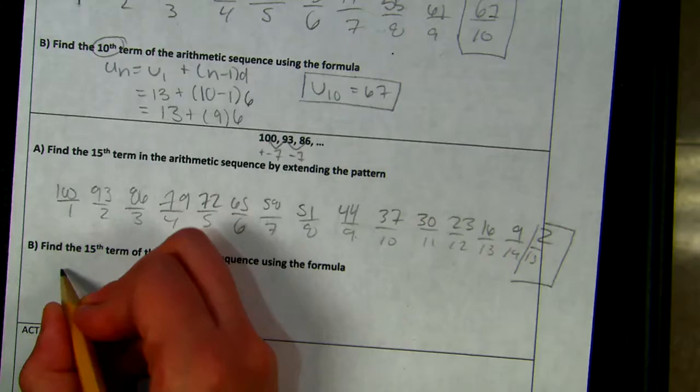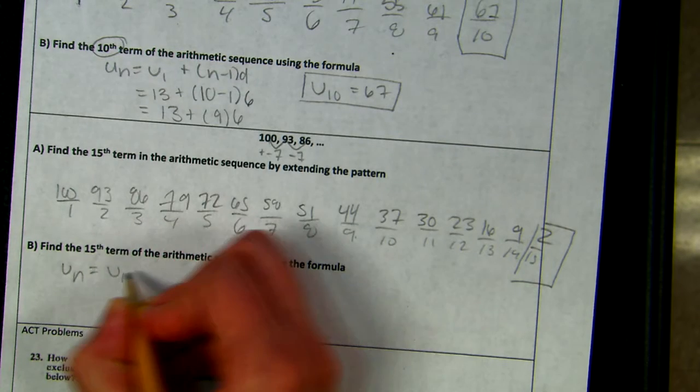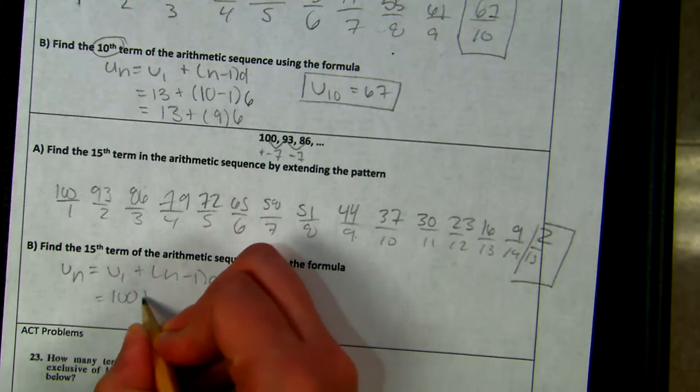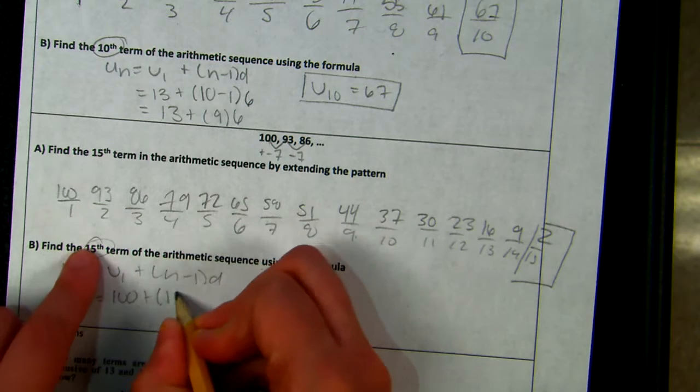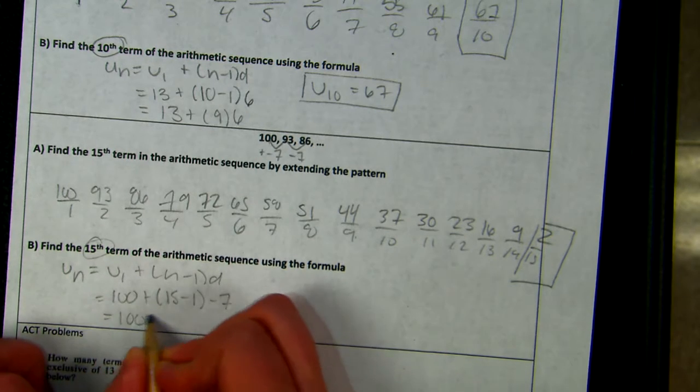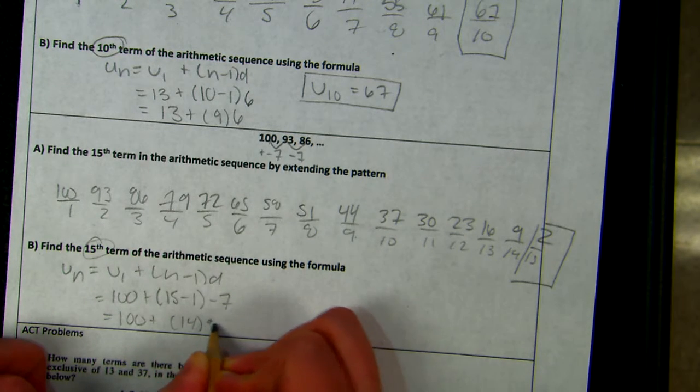So let's check that again using the formula. So I have Un equals U1 plus n minus 1 times d. My first term is 100. I'm looking for the 15th term, so that's what I'm going to plug in for n. And my common difference was negative 7. So I'm going to have 100 plus 14 times negative 7.